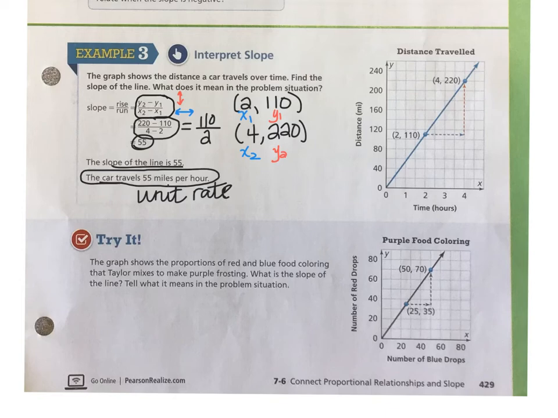Now I'd like for you to complete the try it. Pause the video while you do that, and then come back and check your answer and explanation that goes with that.